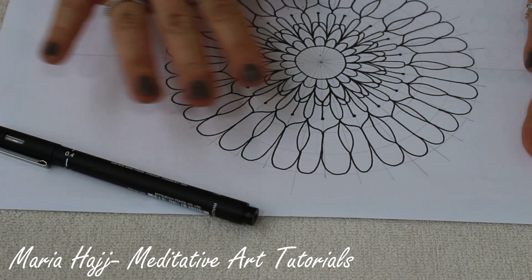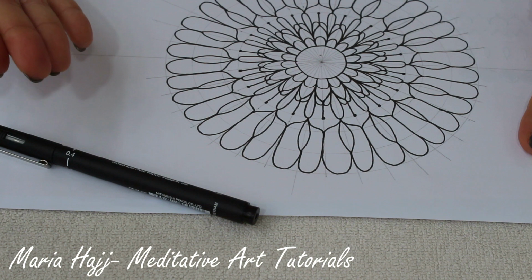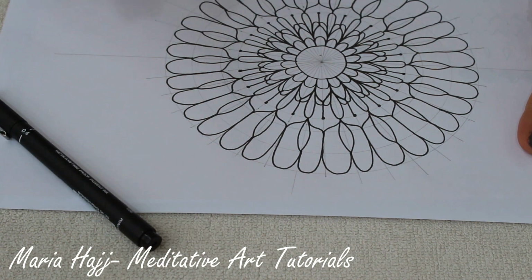So this is the basic mandala. It is drawn with basic shapes. I hope that you will find it easy.